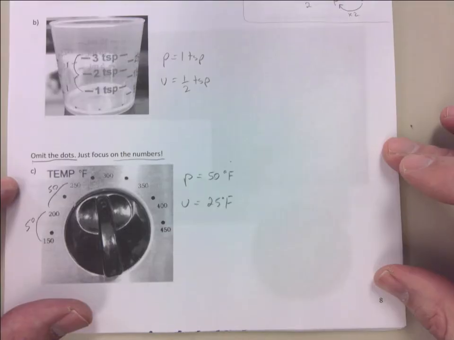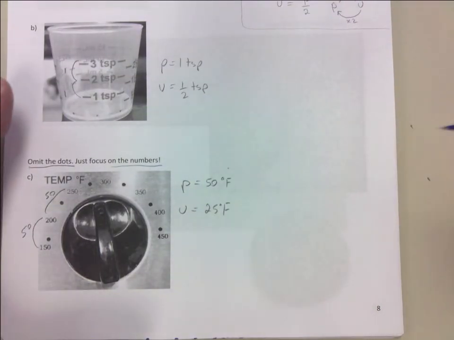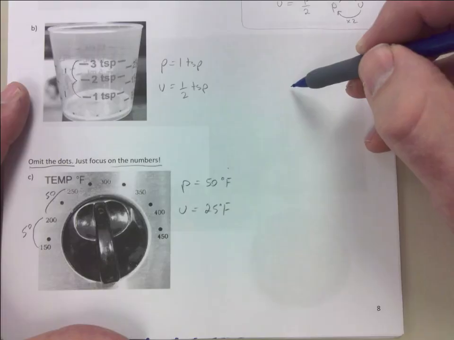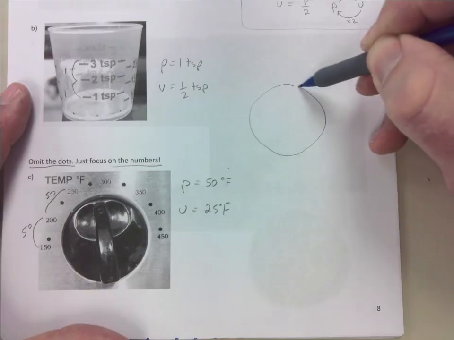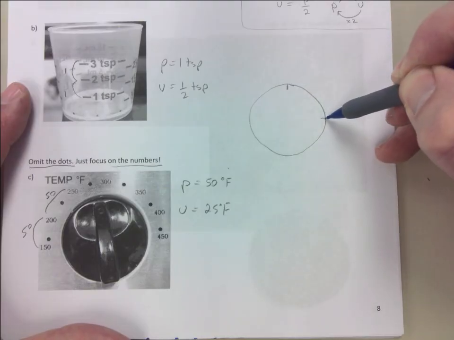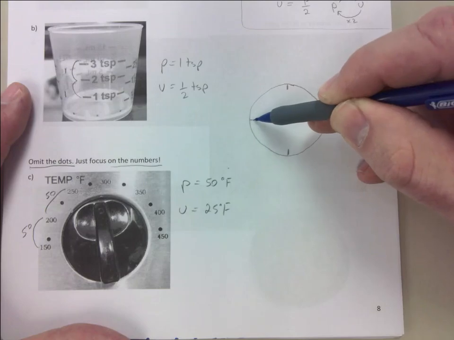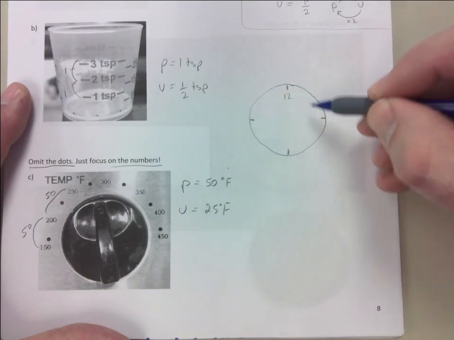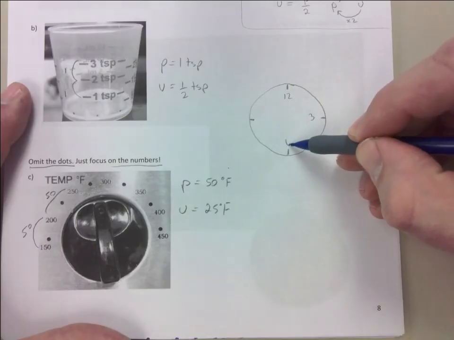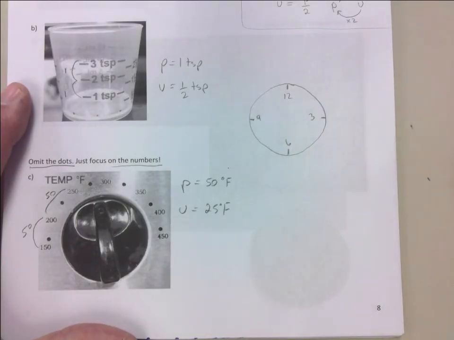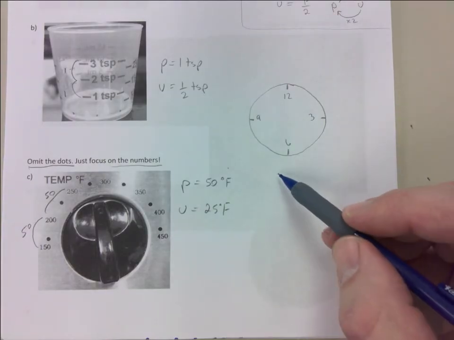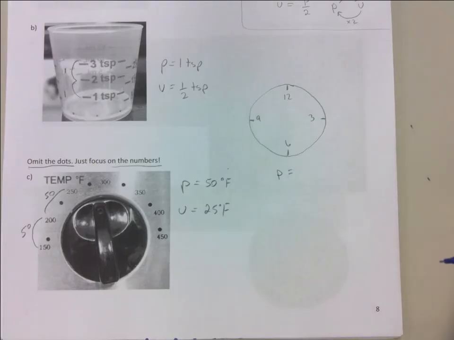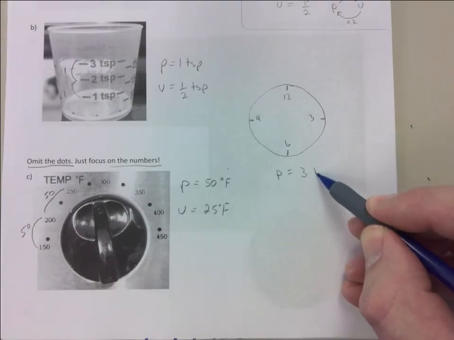You know what? The province likes clocks for some reason. If I gave you one of these, if you could just write it down. If that's the only clock you had, what would be the precision of this? 3, right? 3 hours.